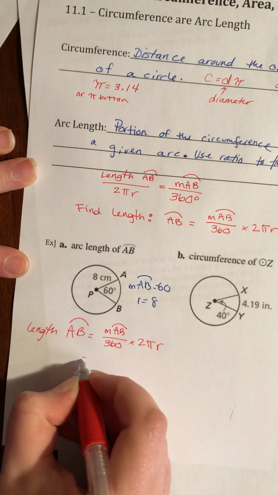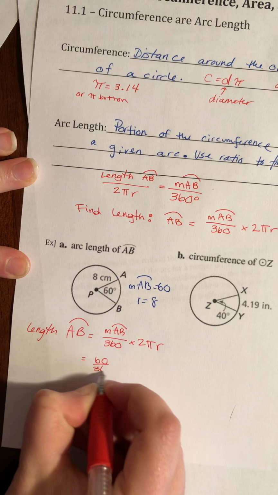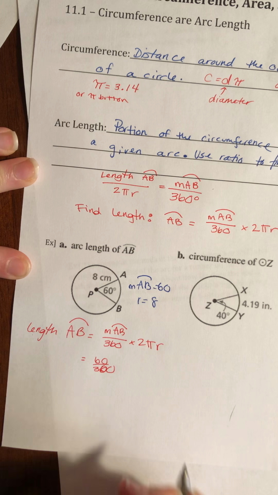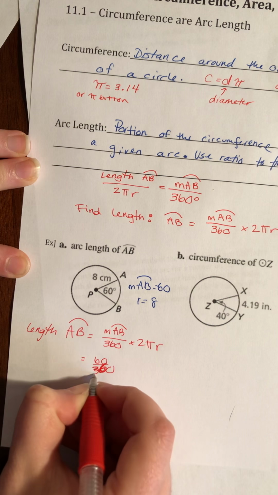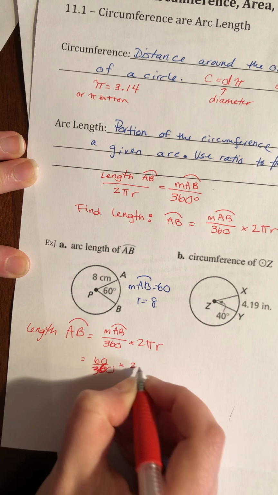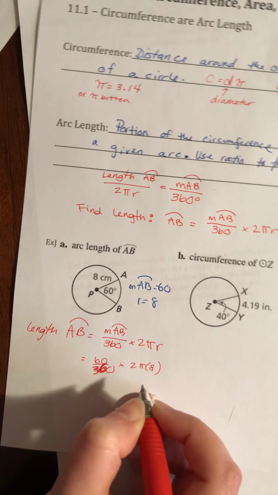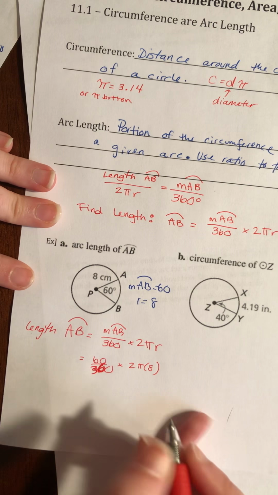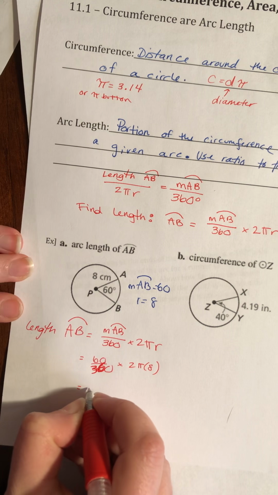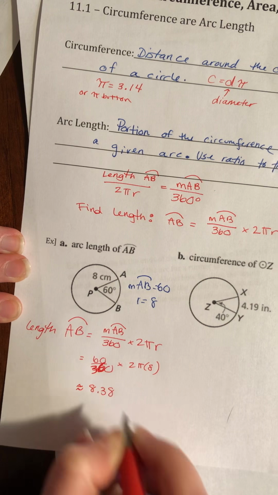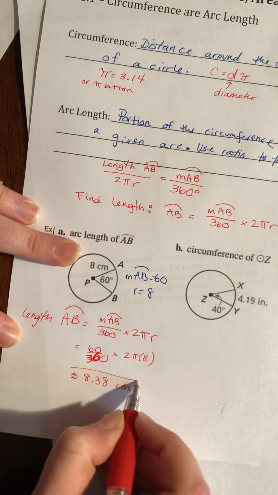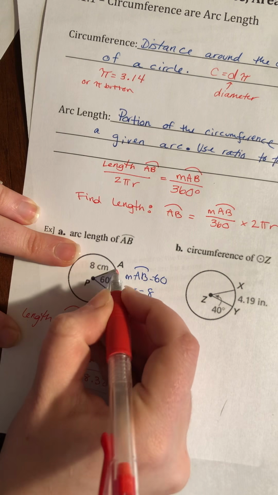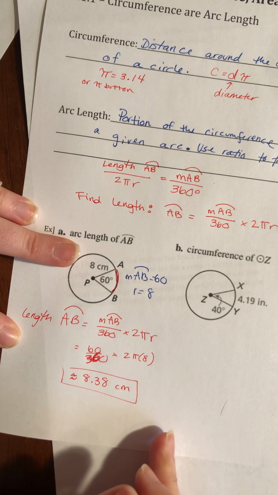So this is going to give me 60 over 360 times 2 pi times 8. You put that whole thing in your calculator. This is why the pi button can be useful. You're going to get approximately, I'm rounding, 8.38. And remember, this has units, so it's 8.38 centimeters. That's how long that arc is.